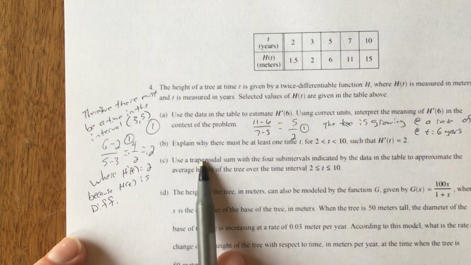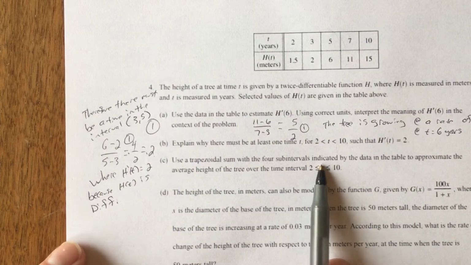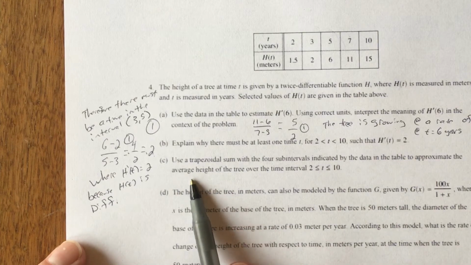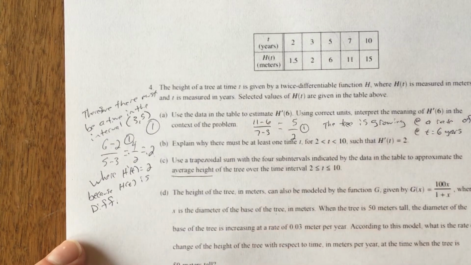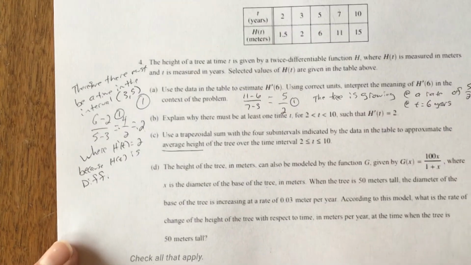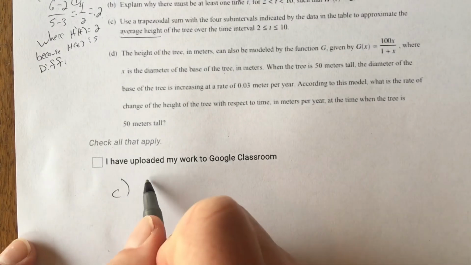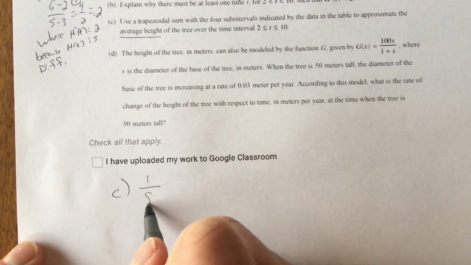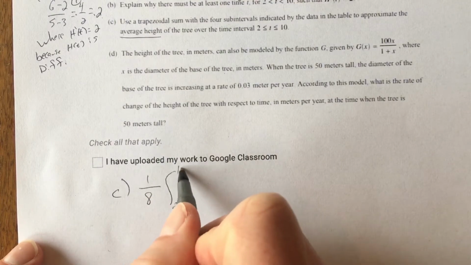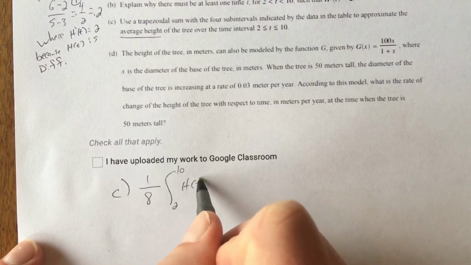All right, part C says use a trapezoidal sum with 4 subintervals to approximate the average height. So this is key. You have to see that it's an average height from 2 to 10. So we'll do this down here. To find that average height, we're going to go 1 over 10 minus 2, so 1 over 8, times the integral from 2 to 10 of h of t dt.